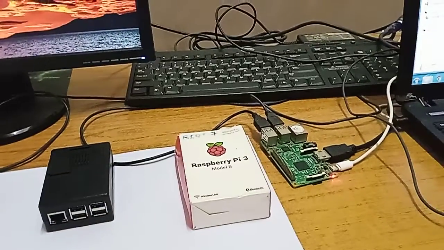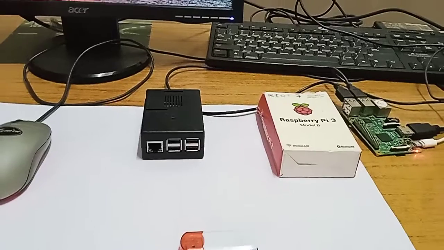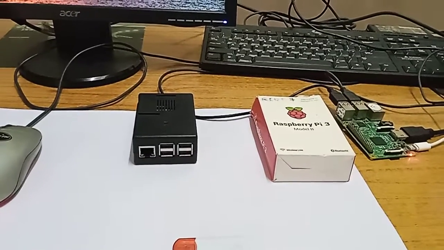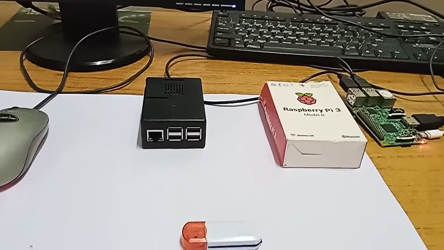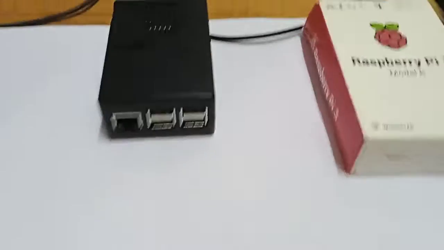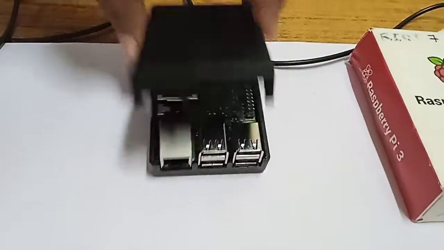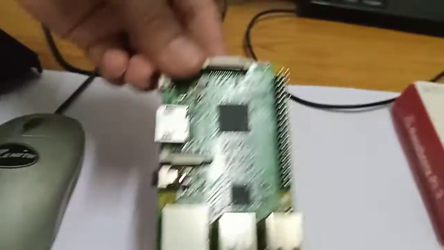Hello friends, today we are going to see Raspberry Pi board setups and we'll see how to install the Raspbian operating system using a memory card and laptops. So here is the setup of Raspberry Pi. It is an enclosure of the Raspberry Pi that I am going to open. So you just see, this is Raspberry Pi.